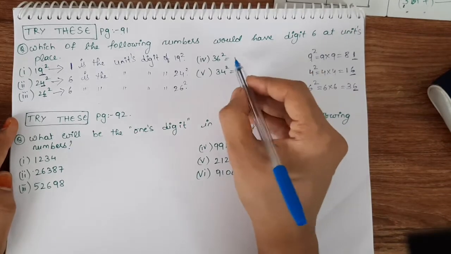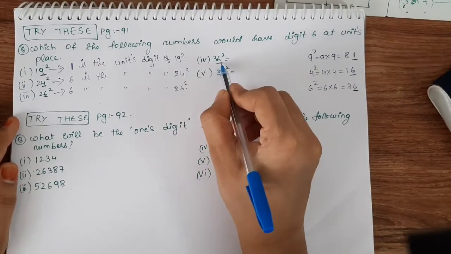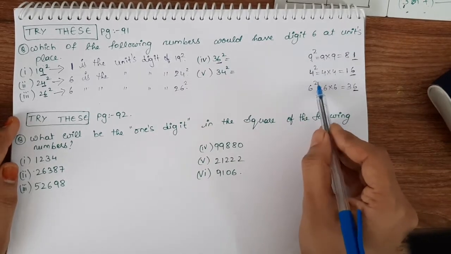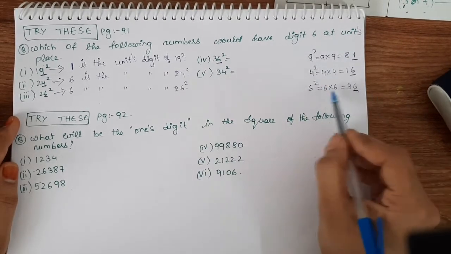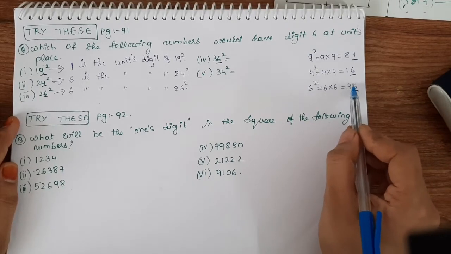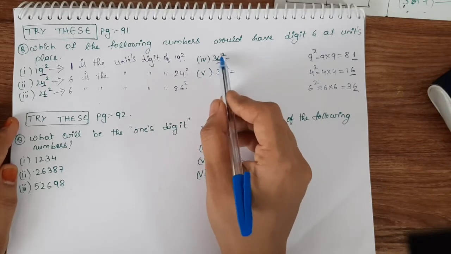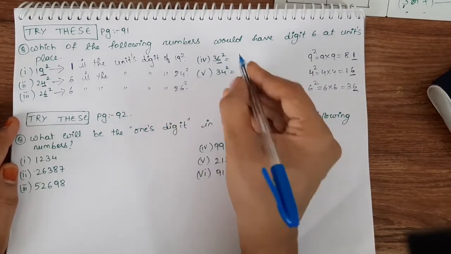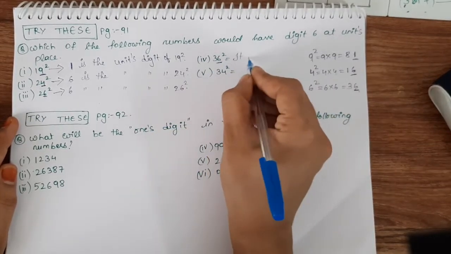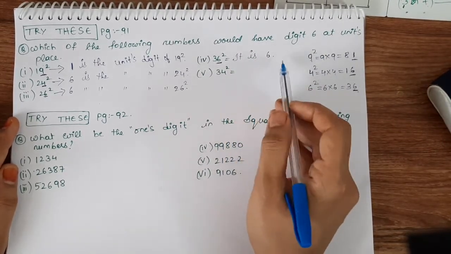Next number is 36 square. Do the square of units digit. We have already done it. 6 square is 6 into 6, which is 36. What is the units digit of 6 square? It is 6. Then this 6 also will be the units digit of 36 square, the whole number.